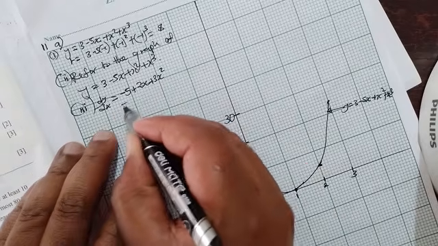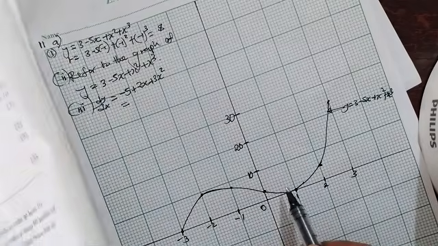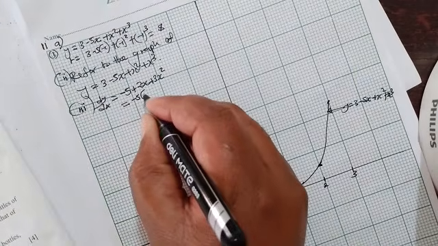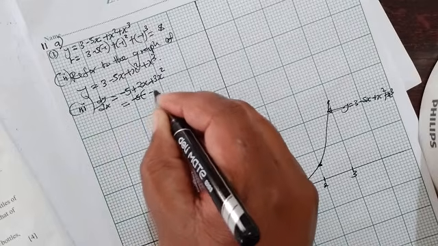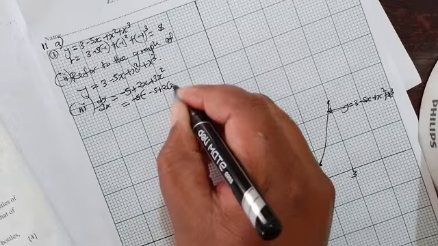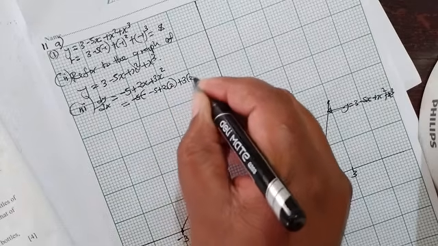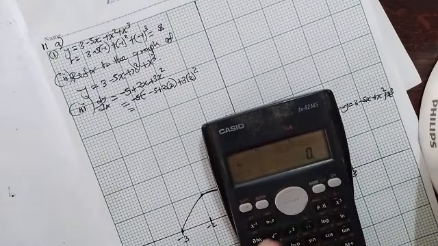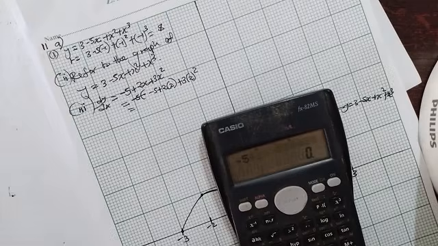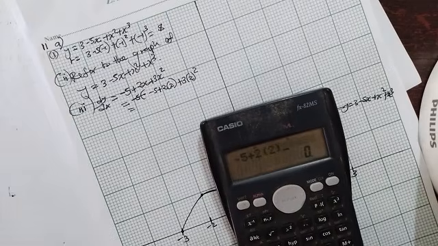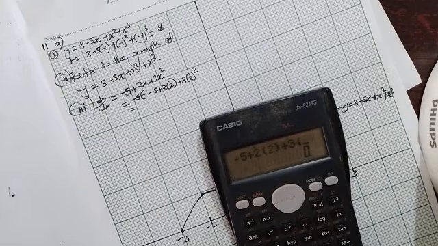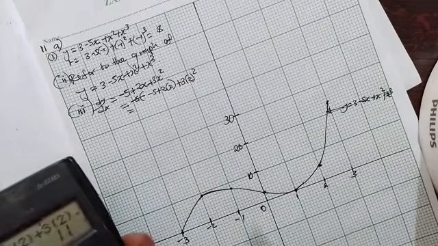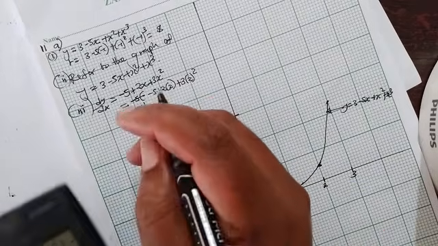Now, we are finding this gradient at x is equal to what? 2. So we put 2 here, so negative 5. Okay? Negative 5 plus 2, here we put 2. Plus 3, here we put 2 squared. What do we get? Negative 5 plus 2(2) plus 3(2 squared). Alright? Gradient is 11. This is the gradient.